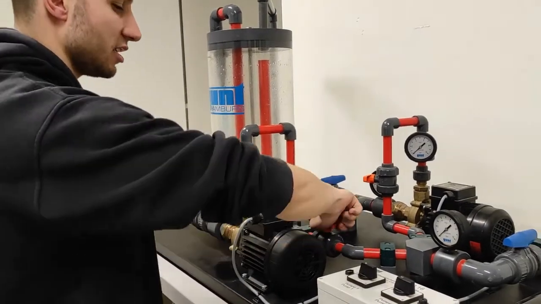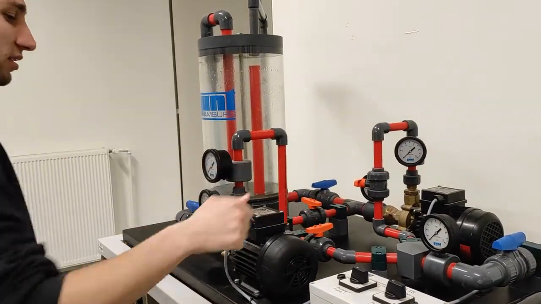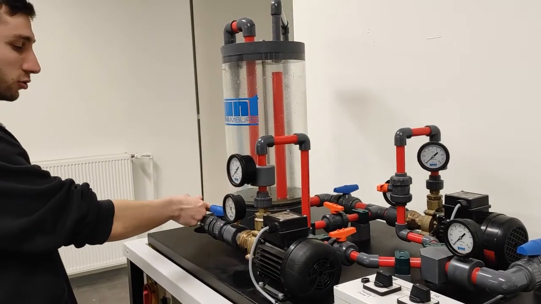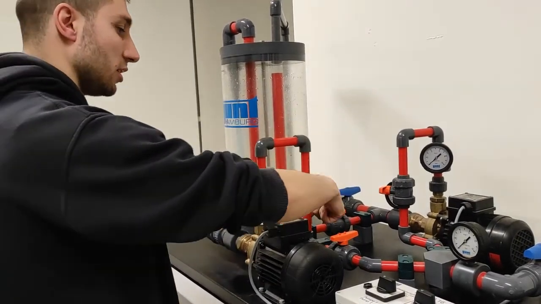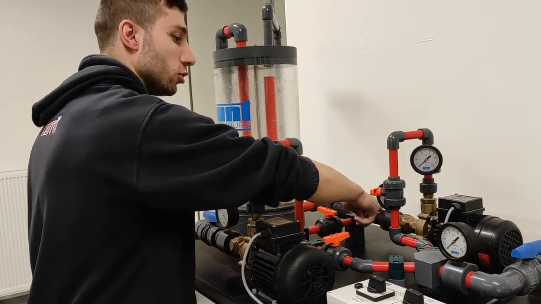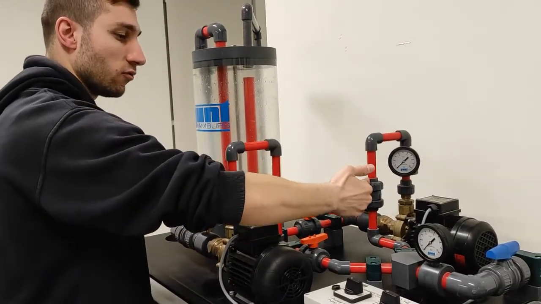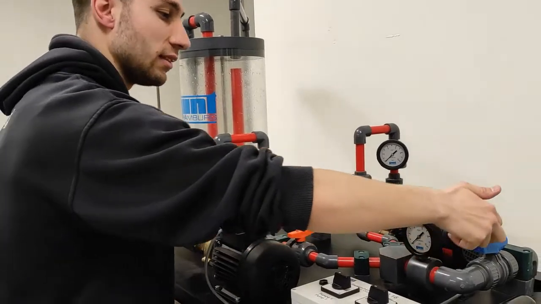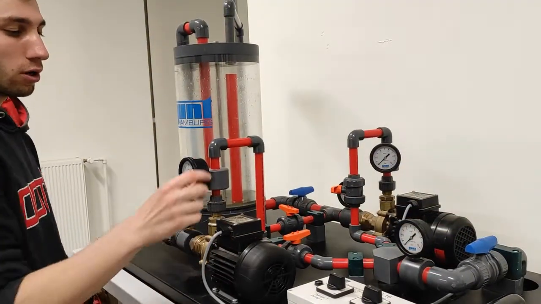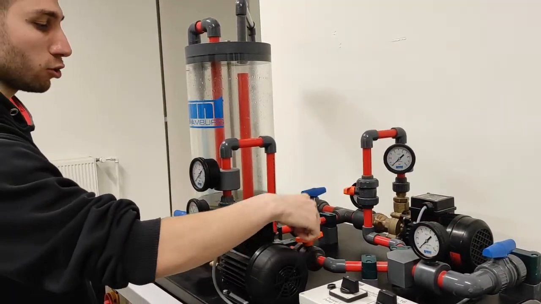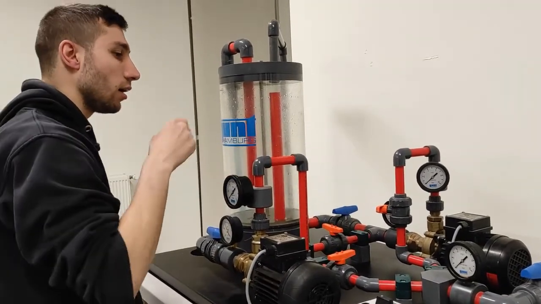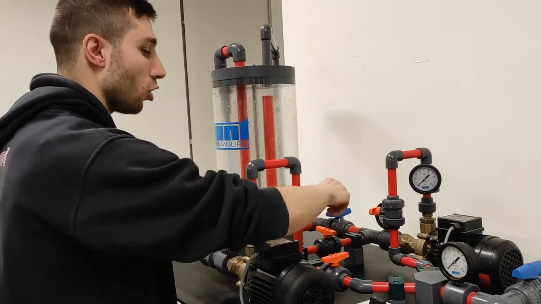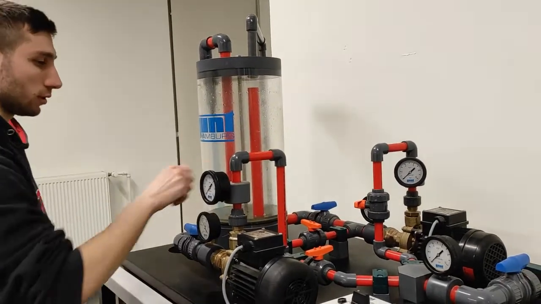For a series pump test, this time we want water to come through the tank, follow this pipe, and come here. We want it to go through pump 2, follow this path, and then go out. Therefore, we need to close this valve because we want water to go through this side. And we need to open this valve and that valve, like this.